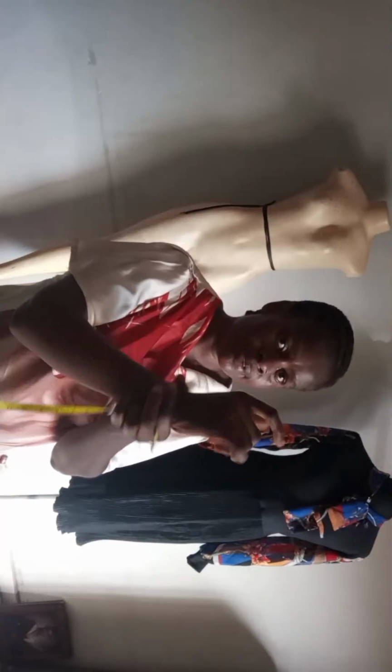Now, if you're sewing a long sleeve, you need the wrist. You need to measure the wrist. You go around and you measure it. If you are sewing a three-quarter sleeve, where your sleeve is getting to, you need to measure it. If you are sewing a short sleeve, you need to measure wherever it's getting to.